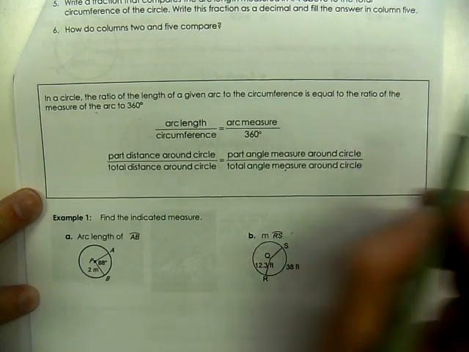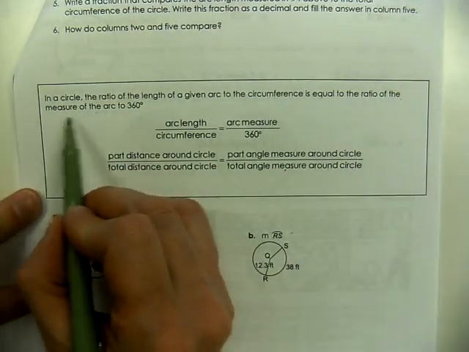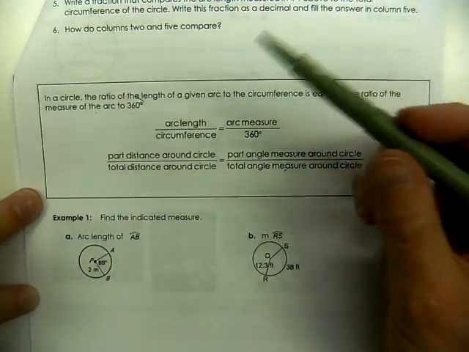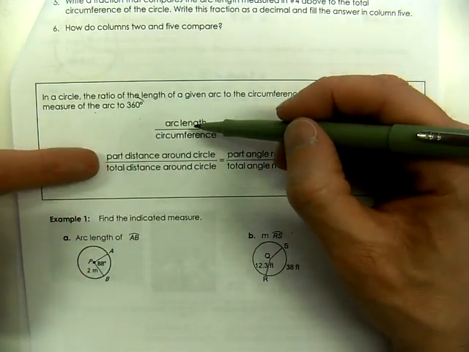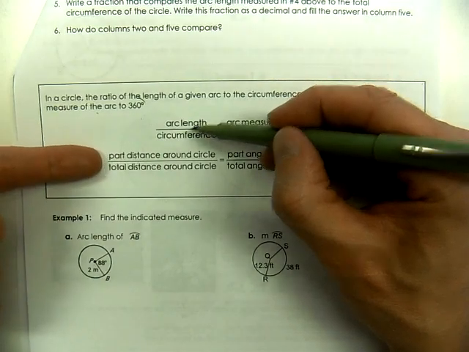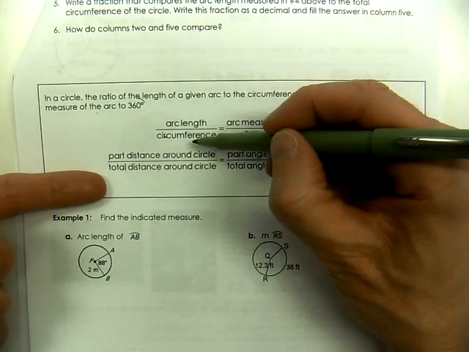What ratio did we use? We used the ratio of the measure of the arc, or the central angle, because it's the same thing, out of 360 degrees. So in this fraction, we're representing the distance around the circle. This is the part of the distance over the total distance. Our name for that is the circumference.